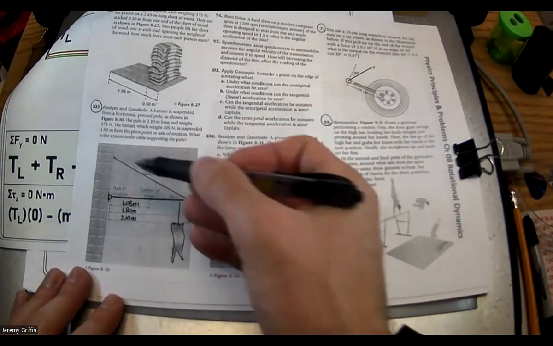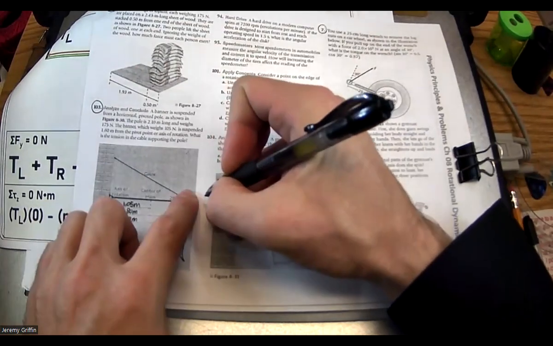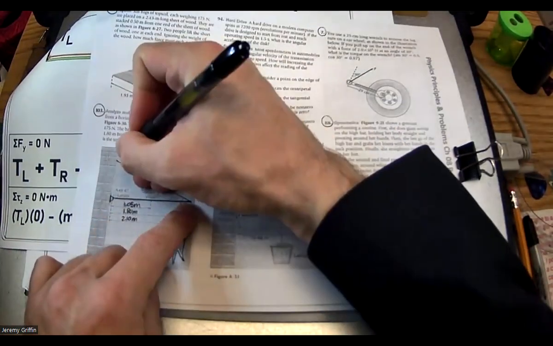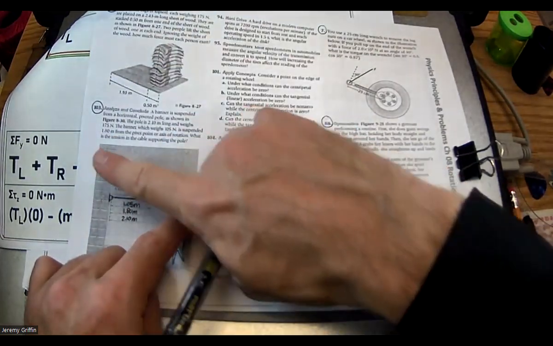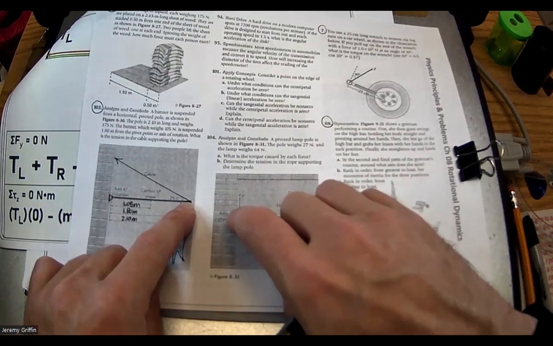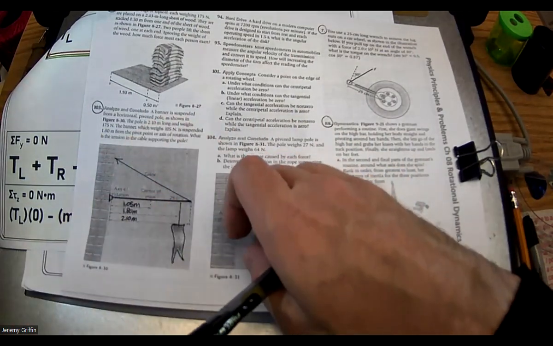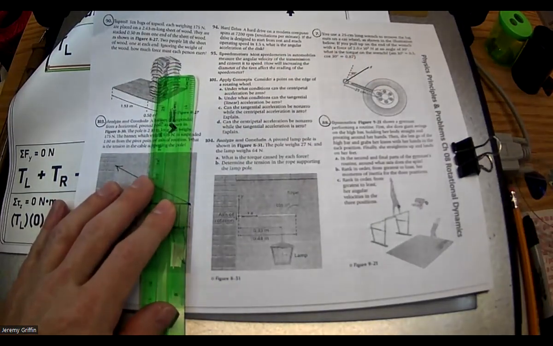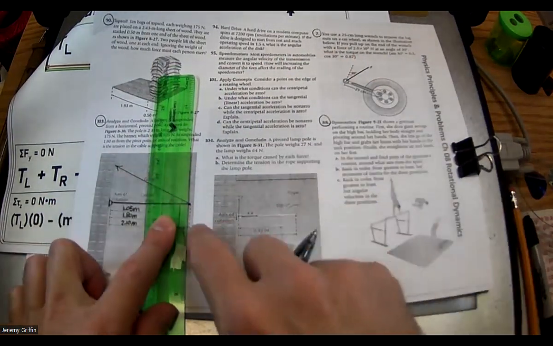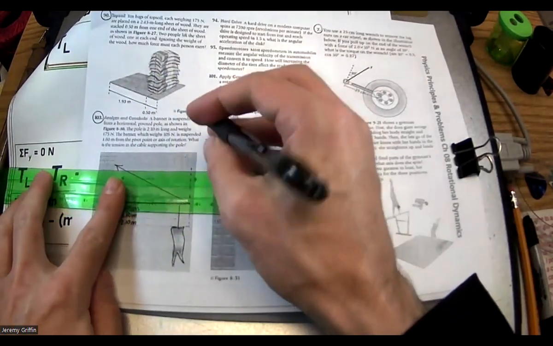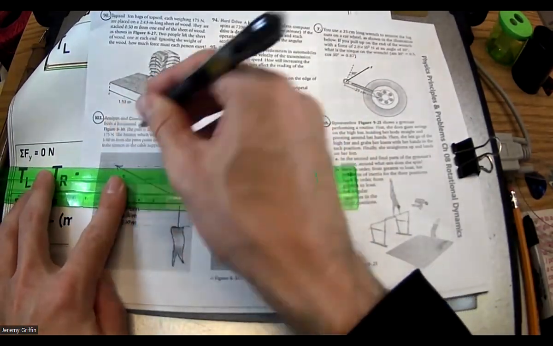This cable, from the point of view of the pole, isn't it pulling? There's a force here that runs exactly along the cable, a tension force, and that tension force is pulling up and to the left. Can you split that into components? That's kind of up and kind of to the left at the same time.